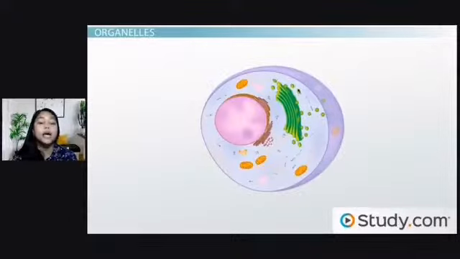So, if a product is needed outside of the cell, your vesicles would take it outside of the cell. If there are also products from other cells in your body that are needed by this cell, your vesicles would also get inside the cell, and of course, deliver the different packages into the cell. So that is the purpose of your vesicles.